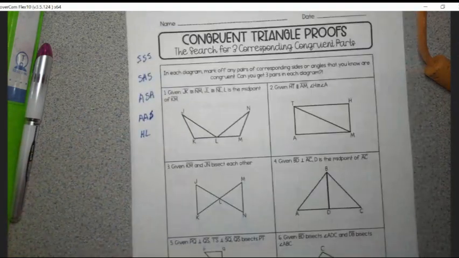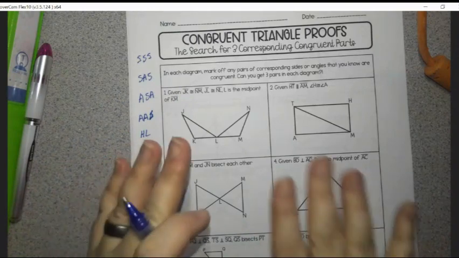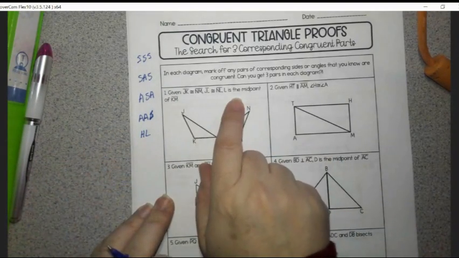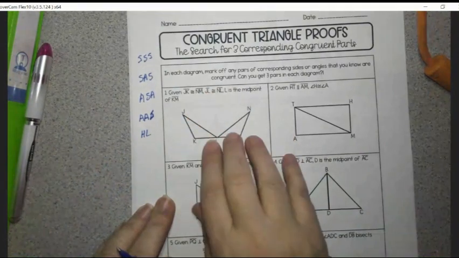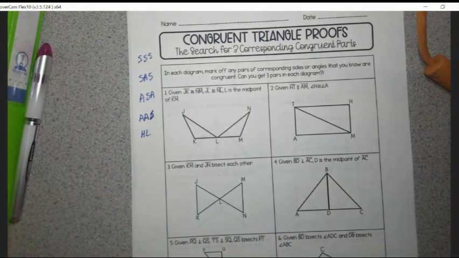Okay, so I'm going to do a few of these with you. There's some given information in each picture. So what you need to do is mark that information into your diagram and then see if there's anything else you can mark with the reflexive property or vertical angles. Those are usually the 2 extra things that you can mark in your picture.